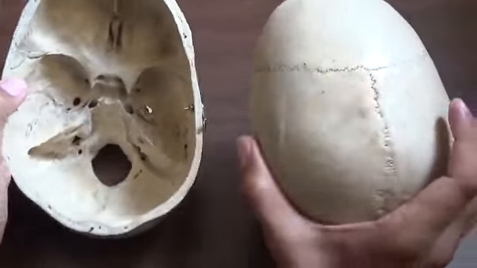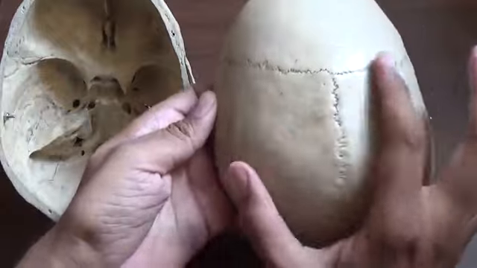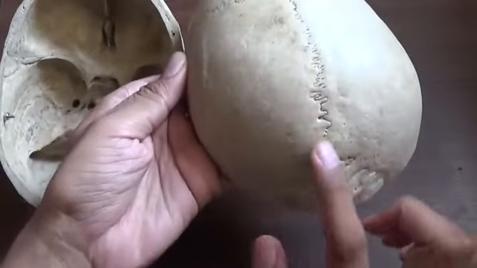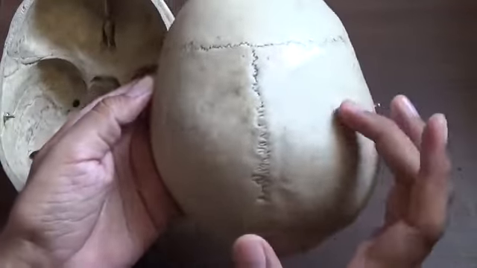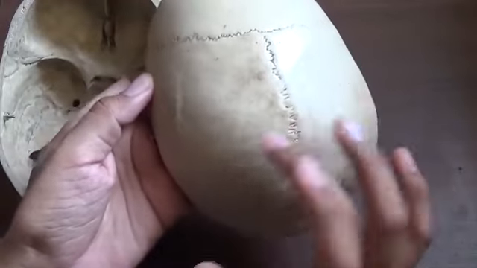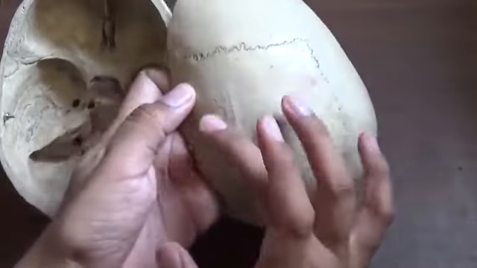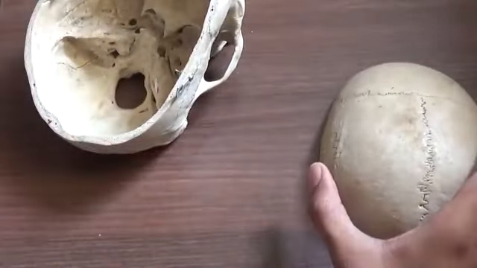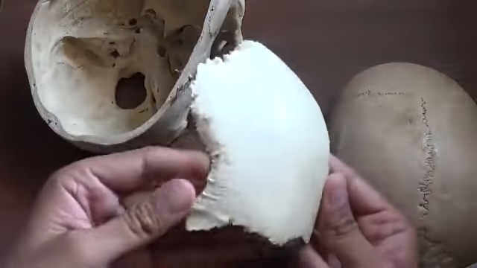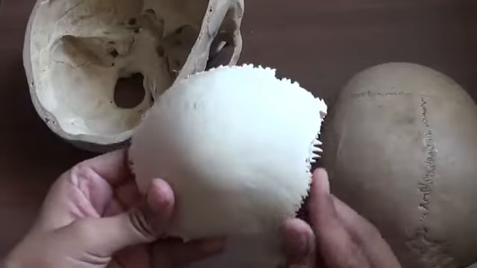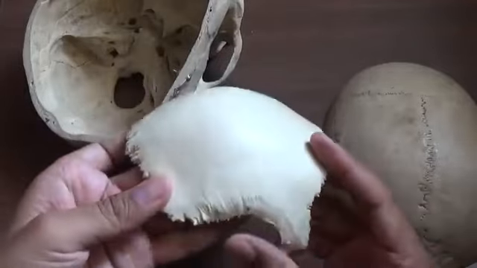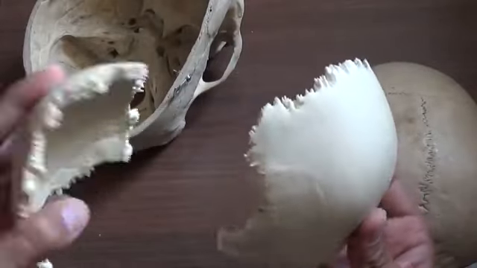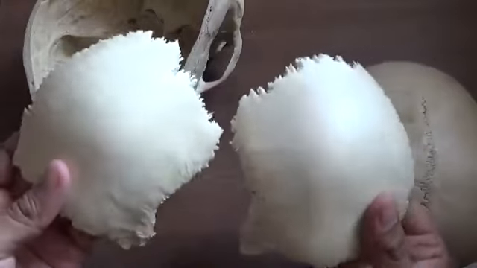Number 1, you can see over here, this is the superior view and these are the sutures. So this is the coronal suture, this is the sagittal suture, this is the lambdoid suture. So these 2 bones in the parietal region, in the scalp, these 2 are the parietal bones. Now let me show you separate parietal bones. These are quadrilateral bones which have serrated margins, and they contribute to form part of the vault of the skull, and the serrations are because of the sutures. So you can see over here, these 2 are the parietal bones. So they are paired bones.